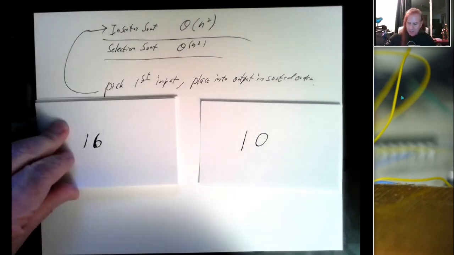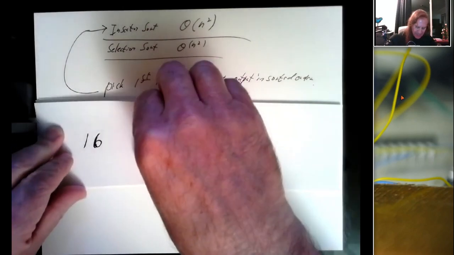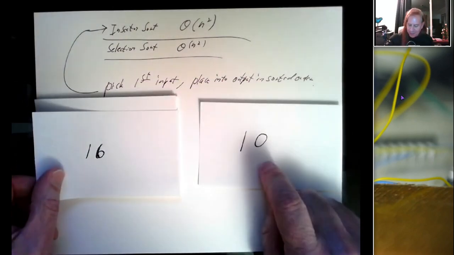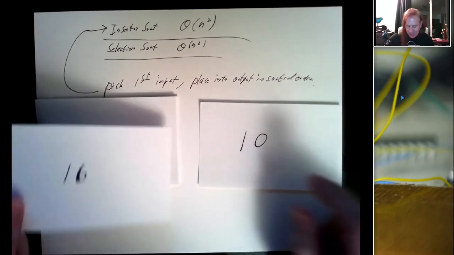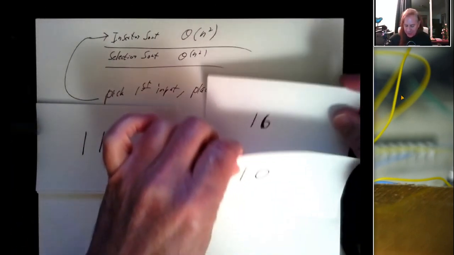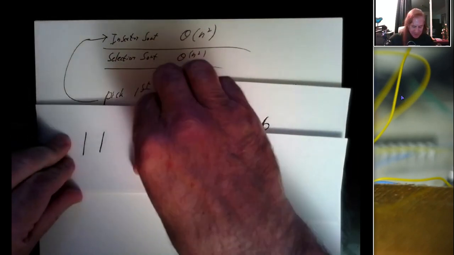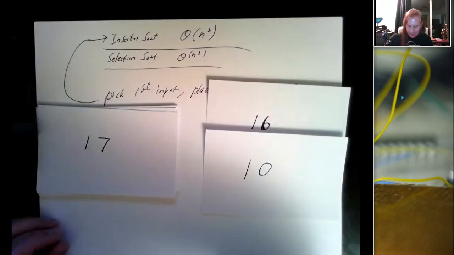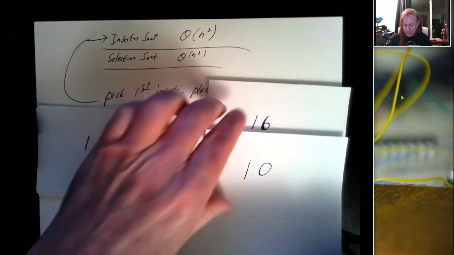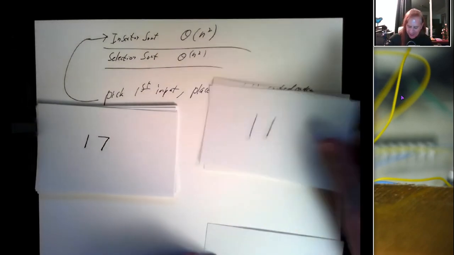Now I do another pass. I pick the first input, that's a 16, and I put it into my output pile in sorted order. I can't put it on top of the 10, I've got to put it below because 16 is bigger, so I put it under here. I pick the first thing from the input, that takes no work, and put it into my output in sorted order. It's got to be after the 10, before the 16, so I'll put it right there.